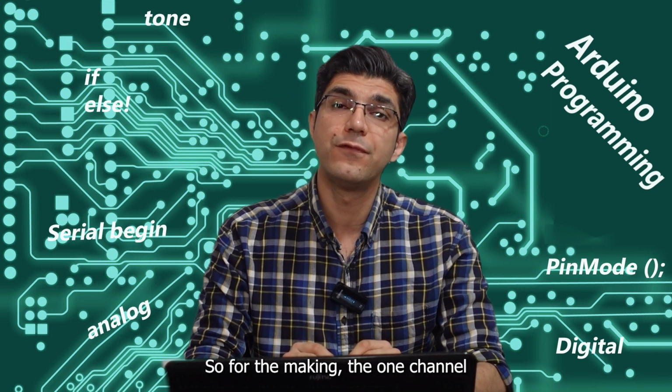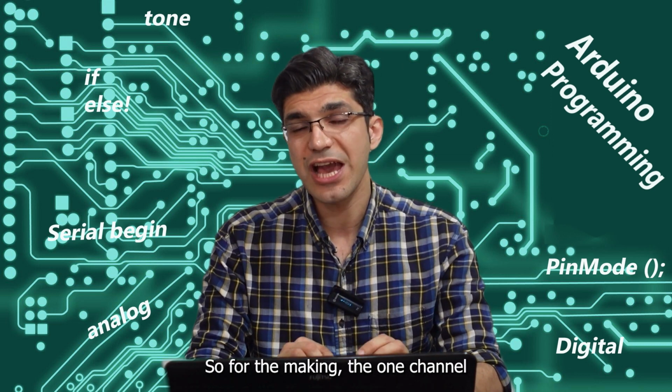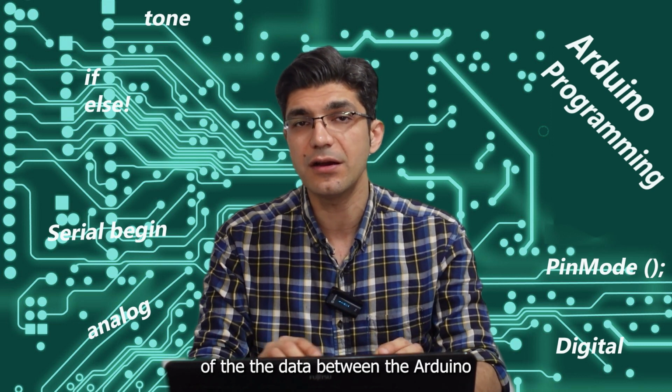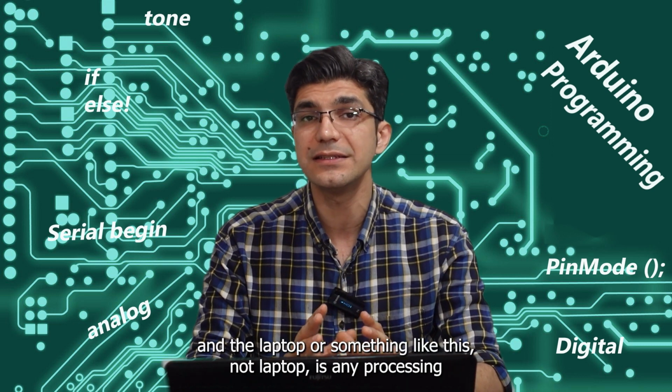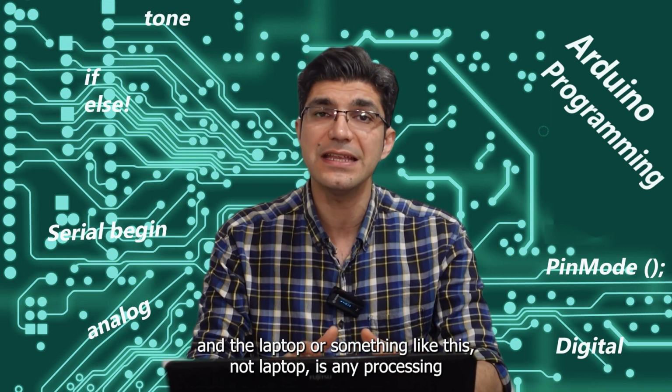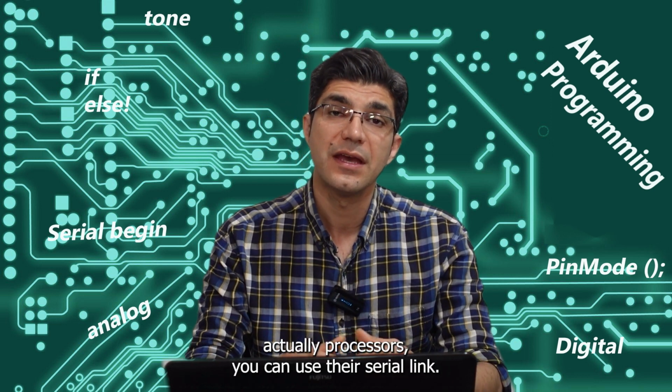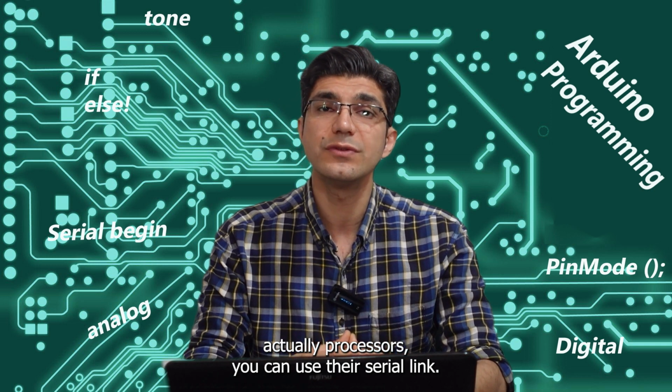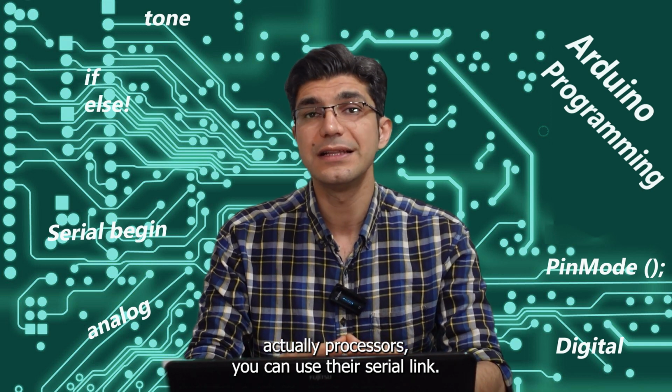For making a channel of data between the Arduino and the laptop, or any processor, you can use the serial link.